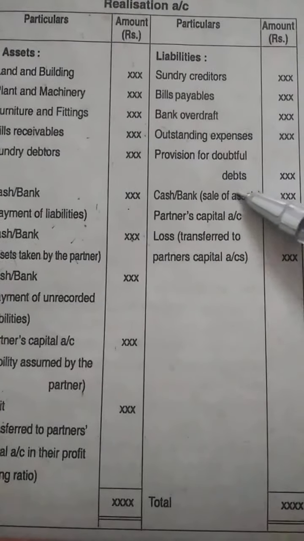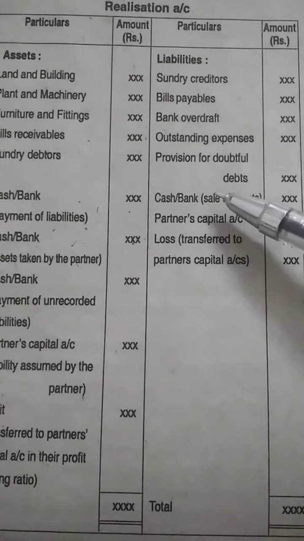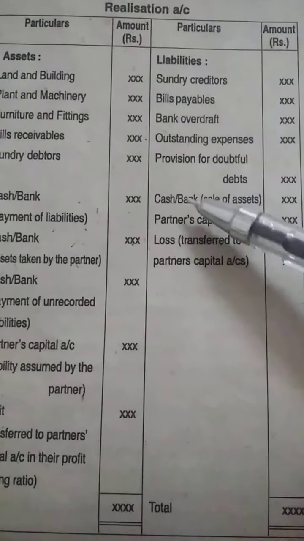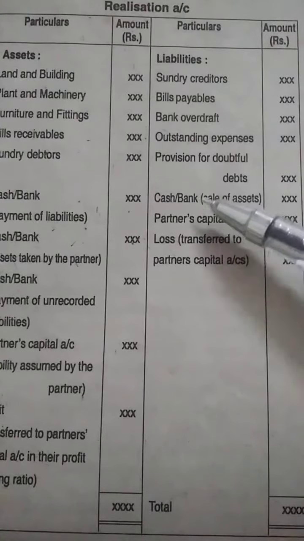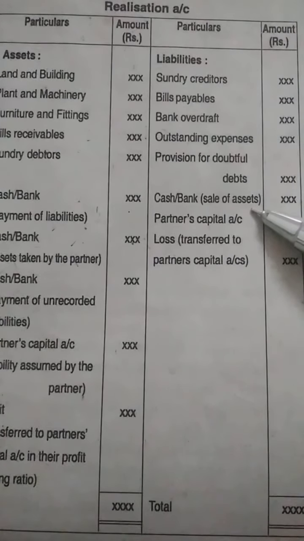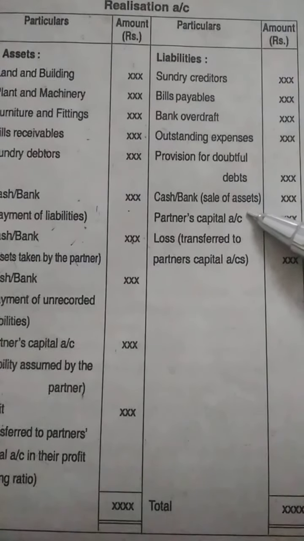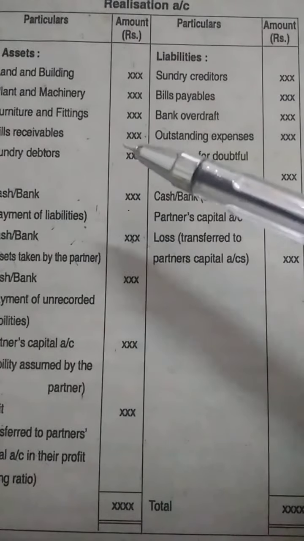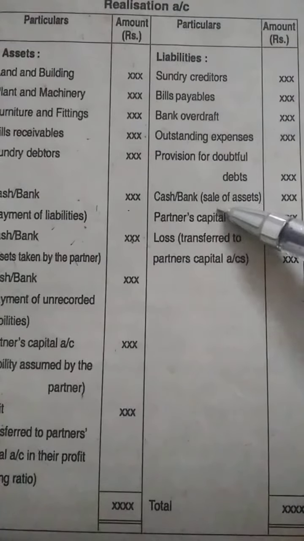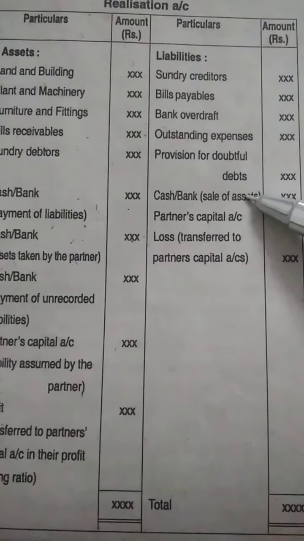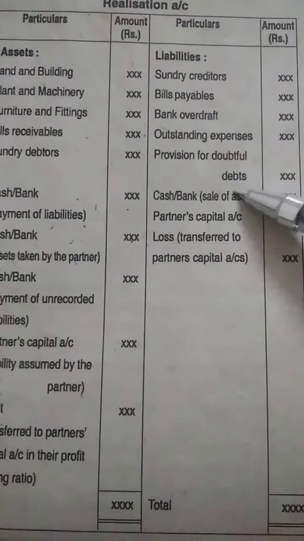In brackets you can see sale of asset. Suppose we have sold land and building, just below that you write land and building this much amount in the inner column. Then plant and machinery in inner column. At what price it is sold off. Sometimes the book value may not be realized. Then furniture and fittings, then bills receivable, like that. All the assets which are sold off and realized we have to write here.